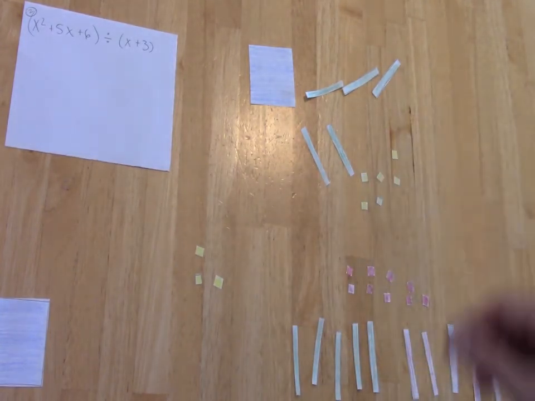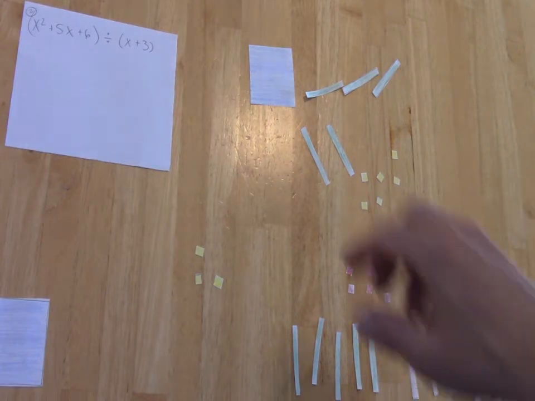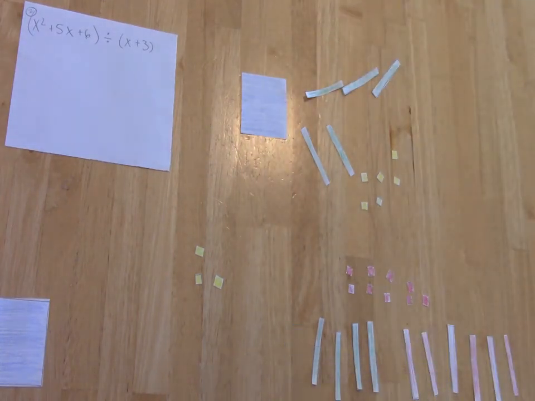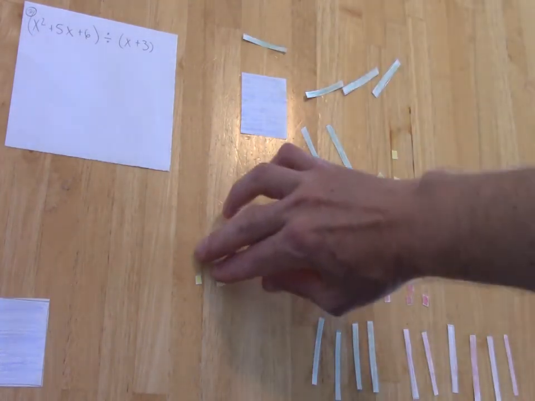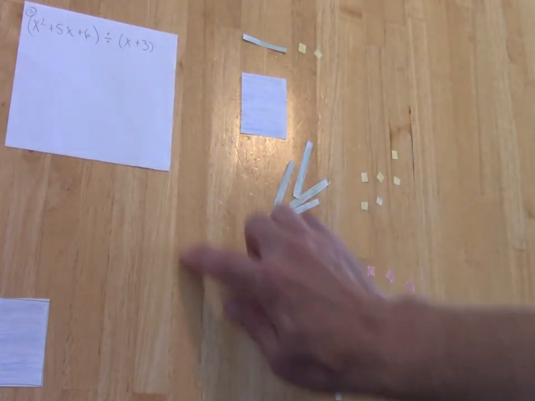So I pulled them out in my working area, and I'm going to arrange them in a way that I can have one factor up here be x plus 3. So x plus 3 is going to be this x here, and 3 more units this way. So these are part of my total there.